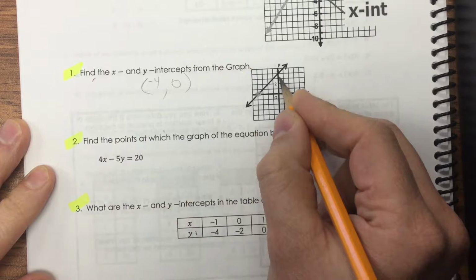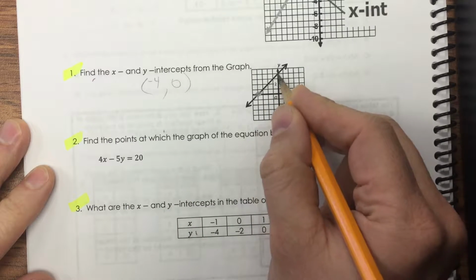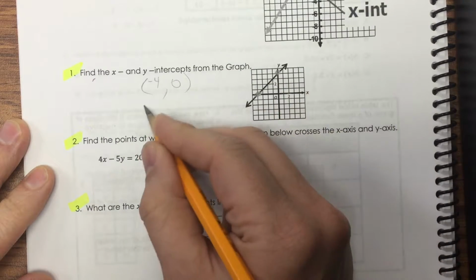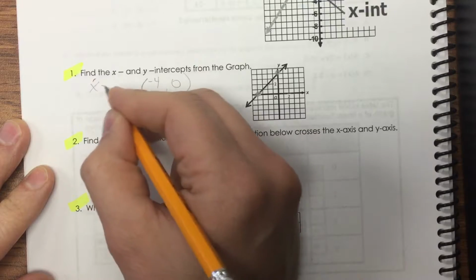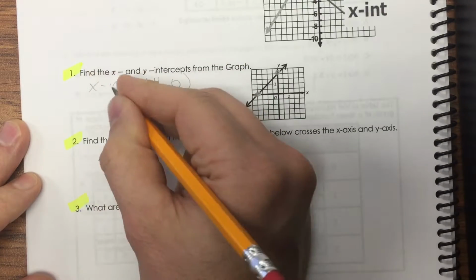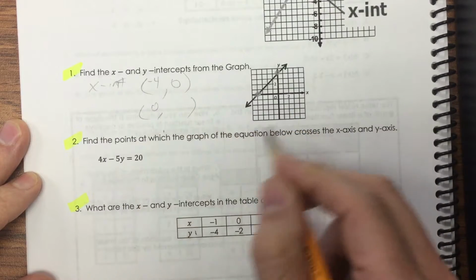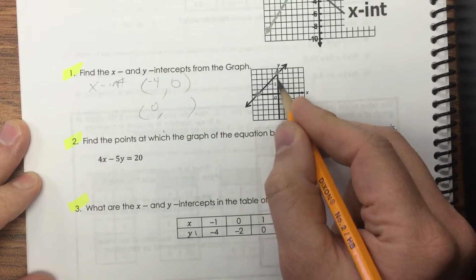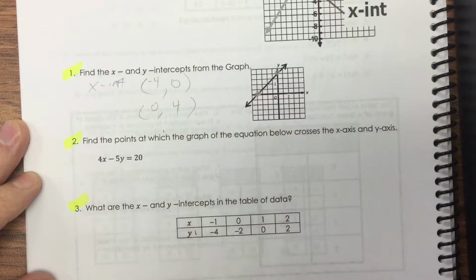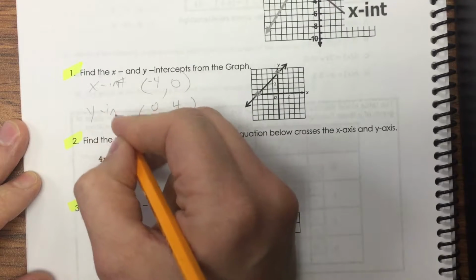Okay, y-intercept, follow my graph till I hit the y-axis. There it is. Label that y-intercept. So it is 0, 4. So those are my x and y intercepts for those.